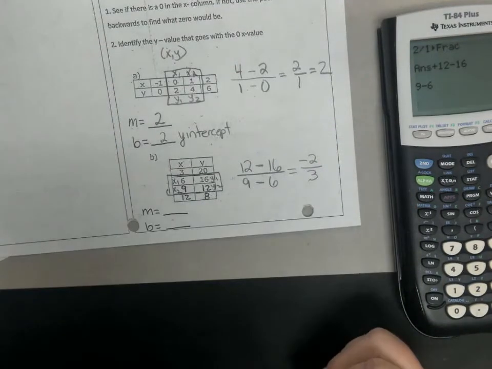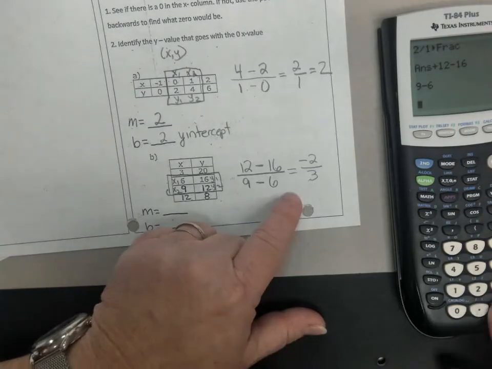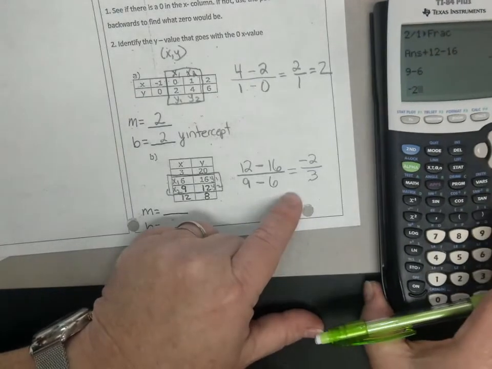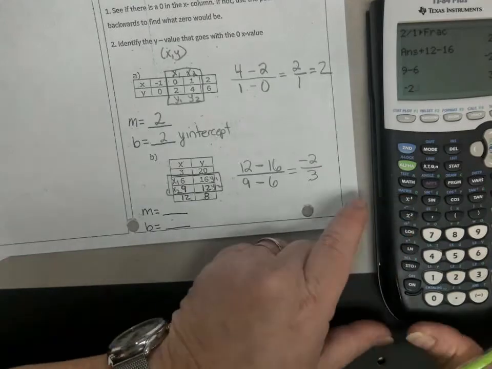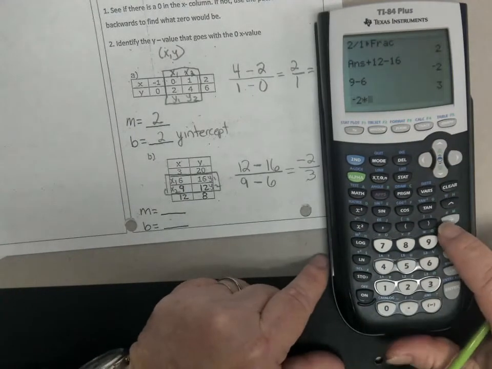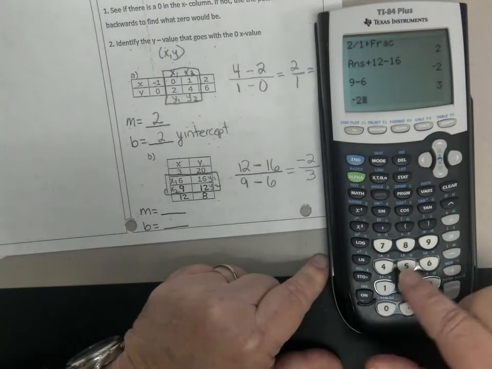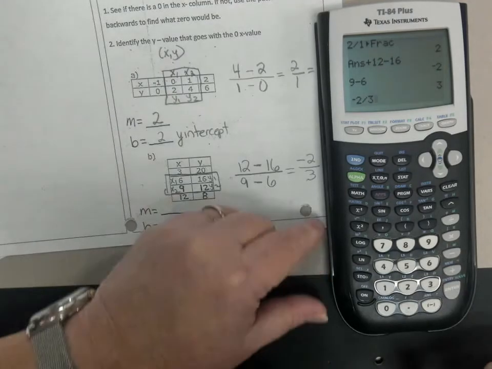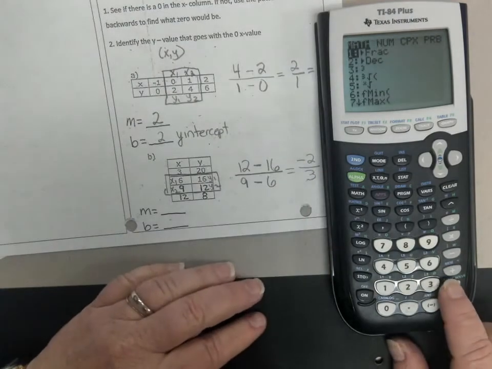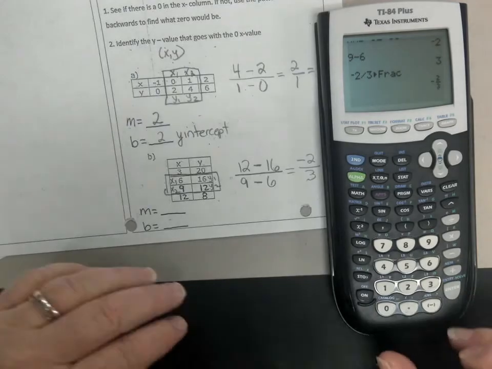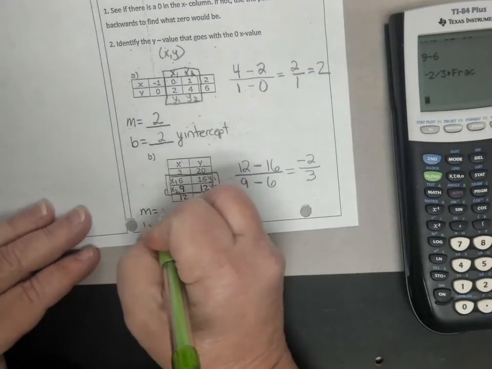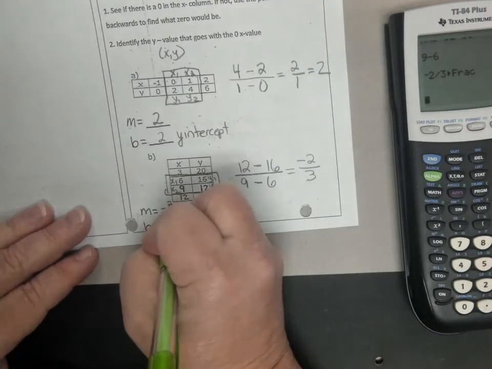Okay? And so I'm going to check it. -2 divided by 3. I'm going to hit math, enter, enter, and it tells me that it stays the same, so my slope is -2 over 3.